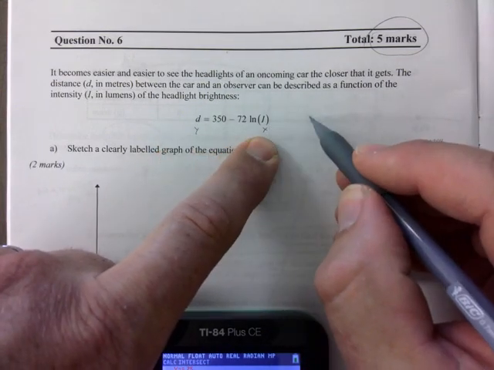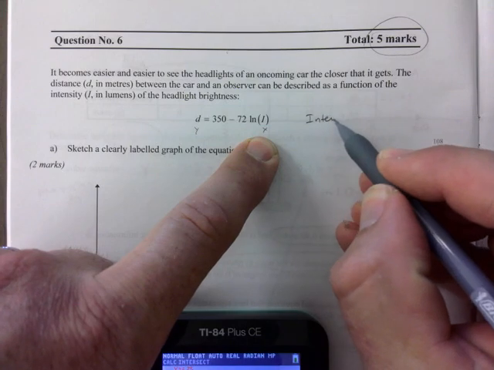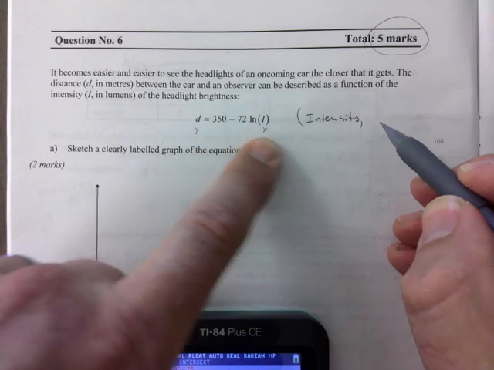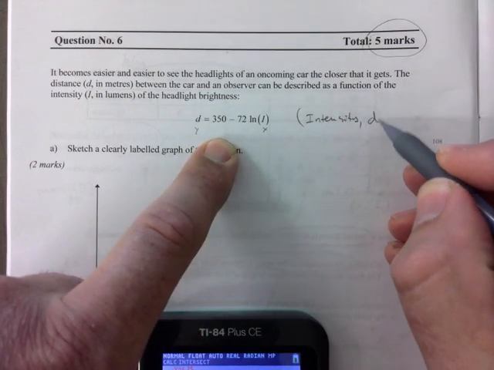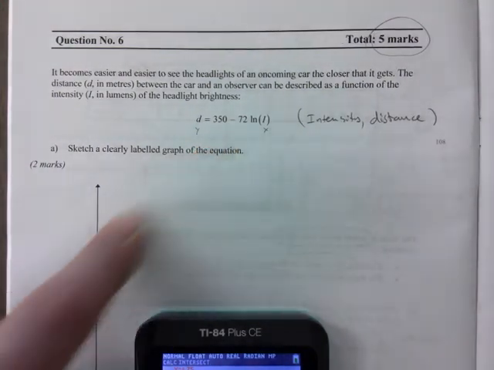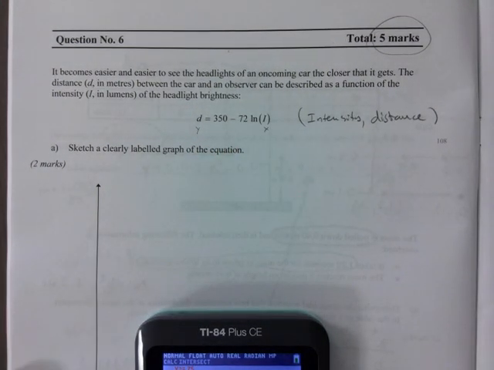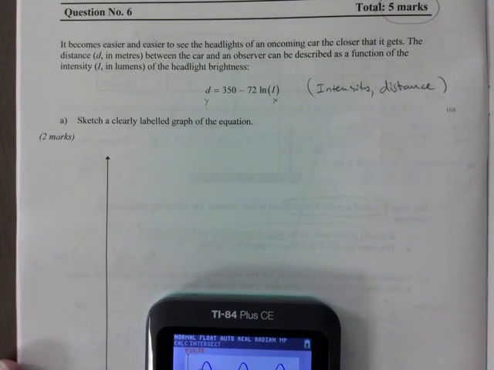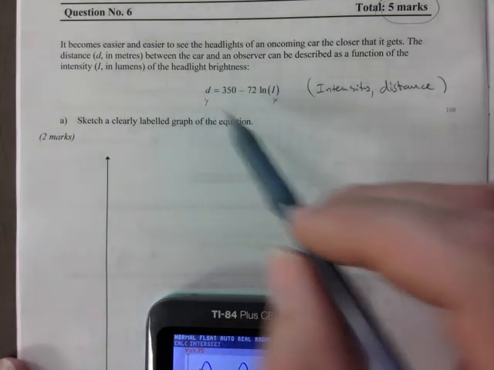So that means that we have our intensity will be the x value of every point on this curve, and the distance will be our y value. Okay, so we got to make sure we understand that. That is very crucial, especially when you do logs. And so this is a logarithmic.